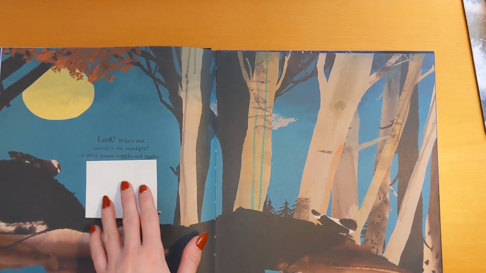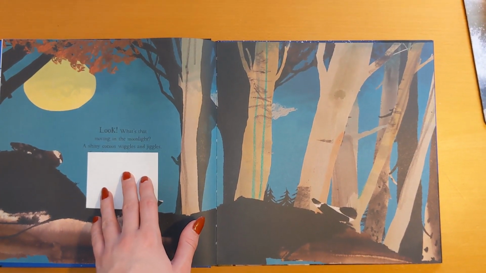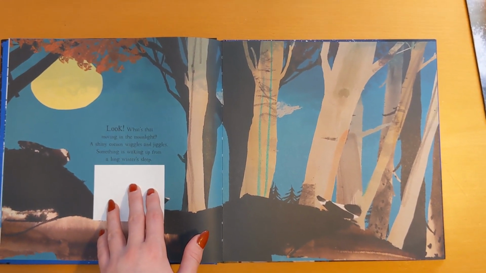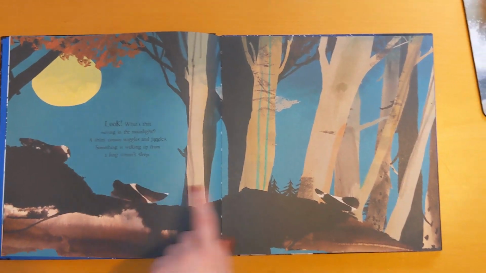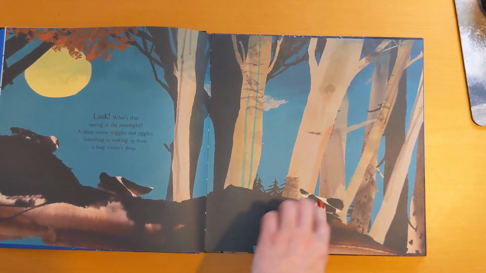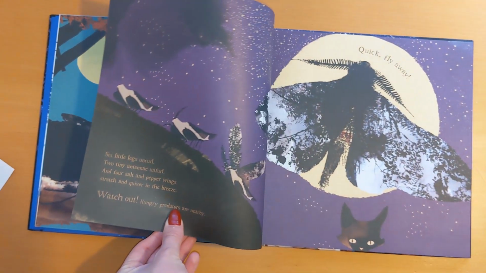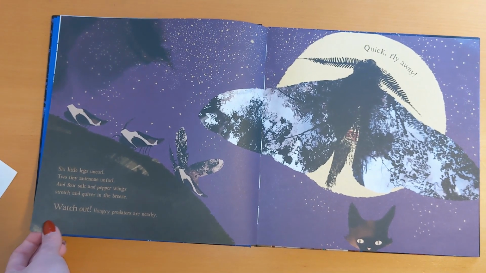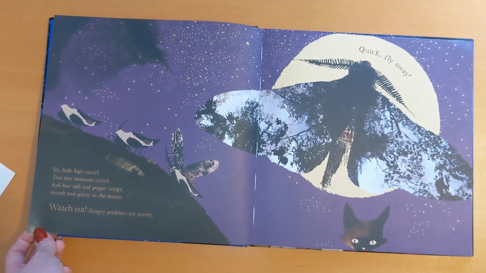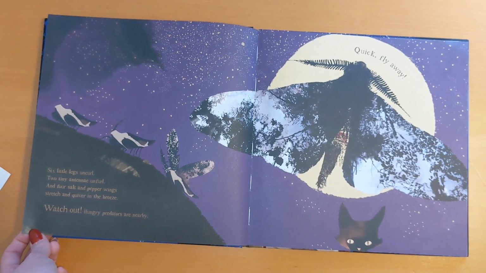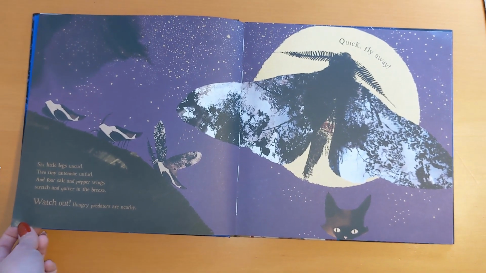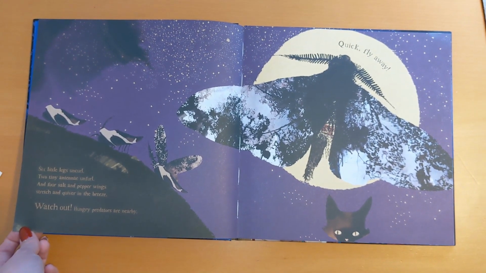Let's have a look. A shiny cocoon wiggles and jiggles. Something is waking up from a long winter's sleep. So these things here are cocoons. We'll learn a bit more about what a cocoon is in this lesson. Wow! 6 little legs uncurl, 2 tiny antennae unfurl, and 4 salt and pepper wings stretch and quiver in the breeze. Watch out! Hungry predators are nearby! Quick, fly away!